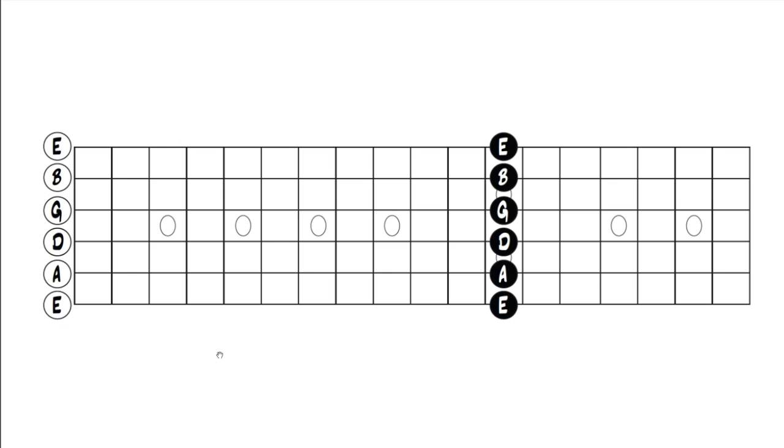So octaves are 12 frets apart, or 12 half steps. If you started on one note and went up 12 half steps, you're an octave higher. Or if I started on this note, the higher E, and went down 12 half steps, I would be an octave lower. Same letter name.